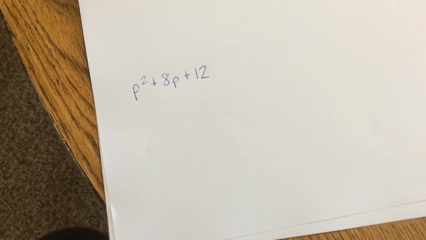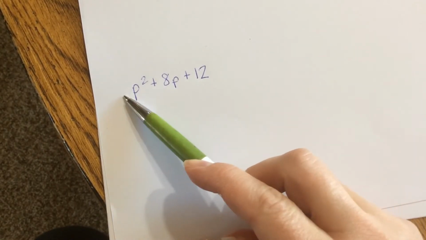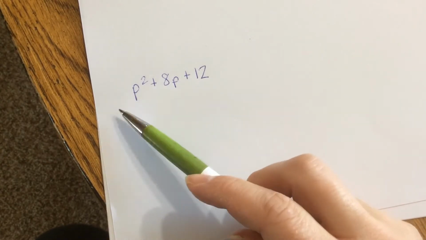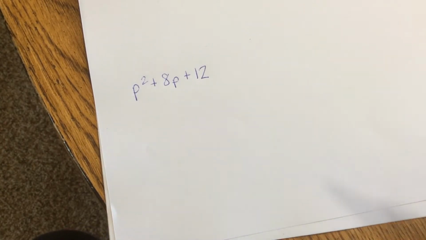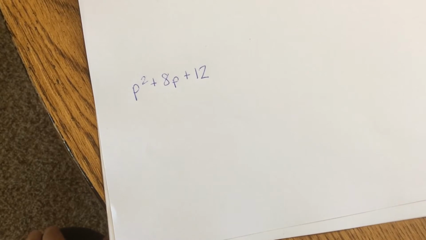Okay, there's really three major types. The factoring when you have a leading coefficient of 1, like the one in this problem, there's no number in front of this squared term. The one where you have a leading coefficient of something other than 1, and those ones that have more than 3 terms. Those are the major three types. The first ones we're going to look at is with that leading coefficient of 1.